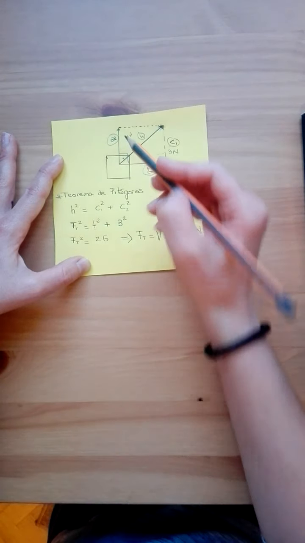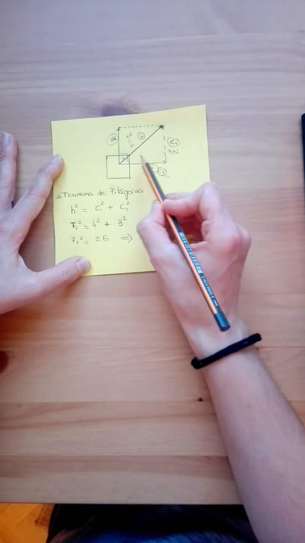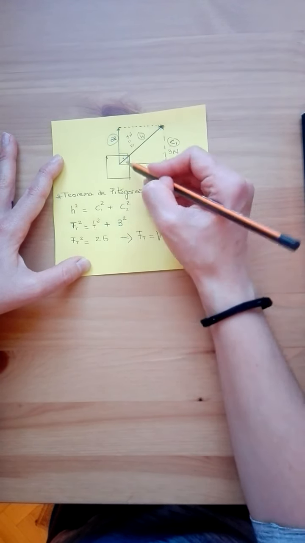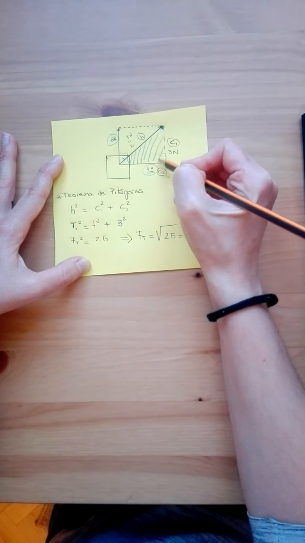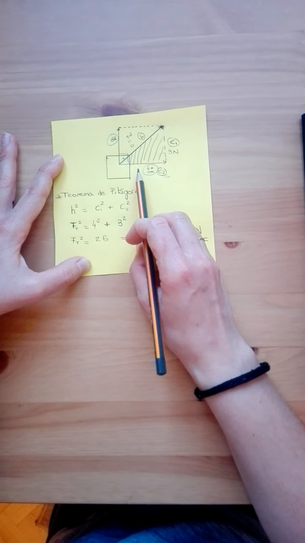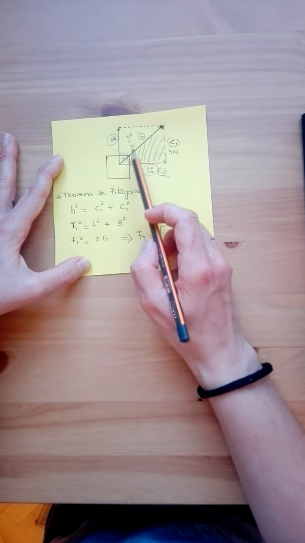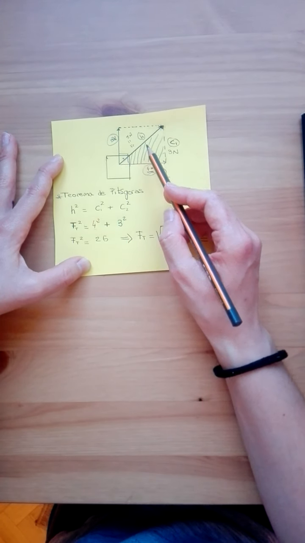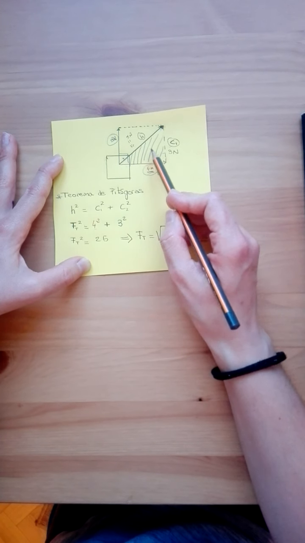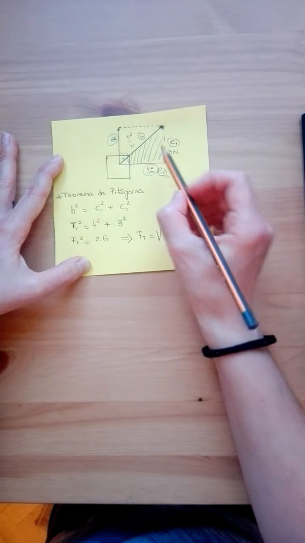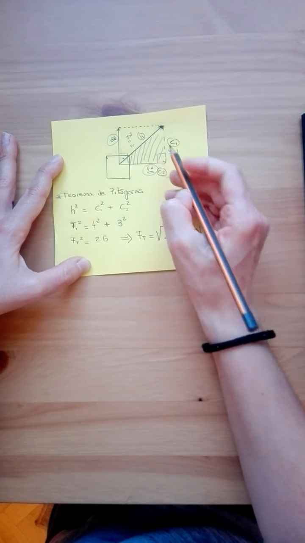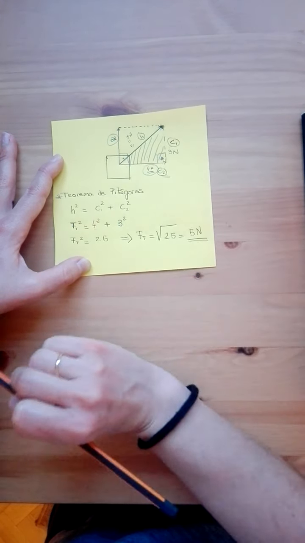As you can see, when you paint this rectangle, you obtain two right triangles. Two right triangles. That means dos triángulos rectángulos, okay?